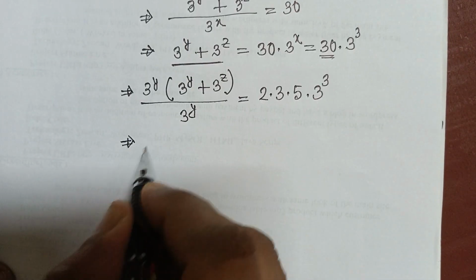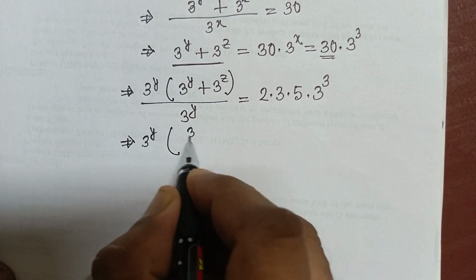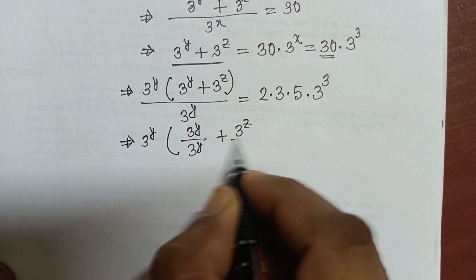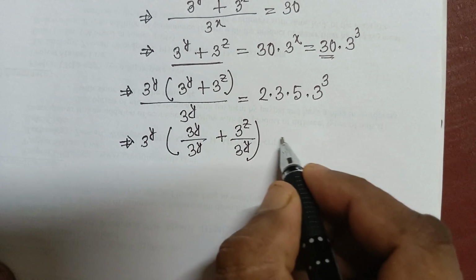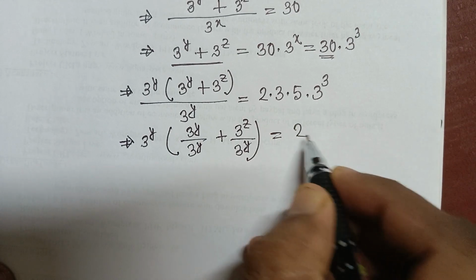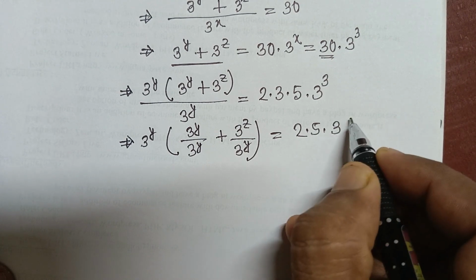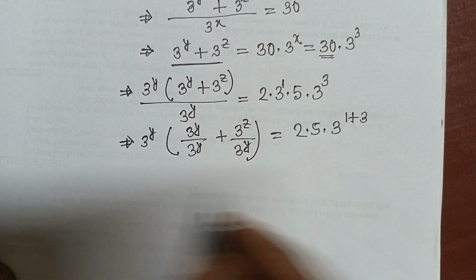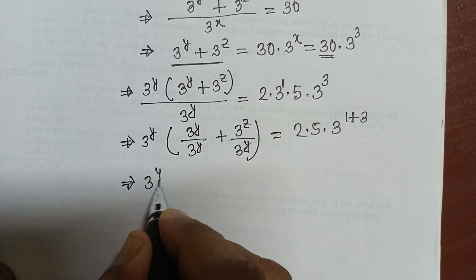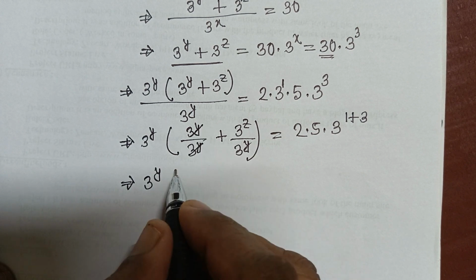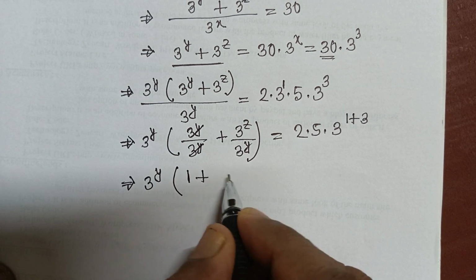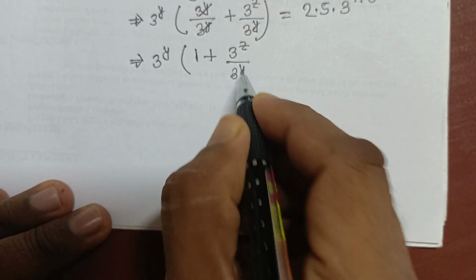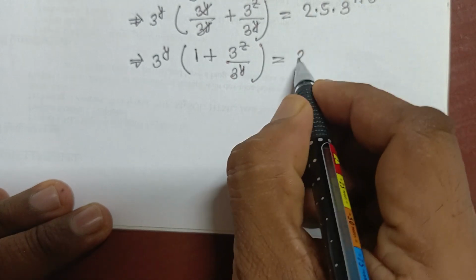So if we break down this, we get 3 to the power y by 3 to the power y plus 3 to the power z by 3 to the power y equals 2 times 5 into 3 to the power 1 plus 3. This has one power, so this 3 to the power y and this 3 to the power y will be cancelled out. We get 1 plus 3 to the power z by 3 to the power y equals 3 to the power 4.